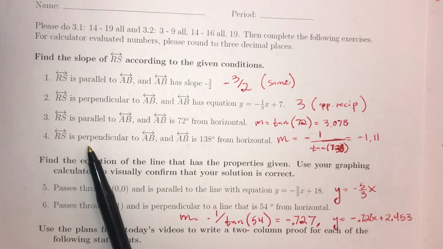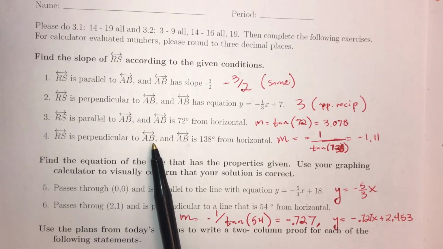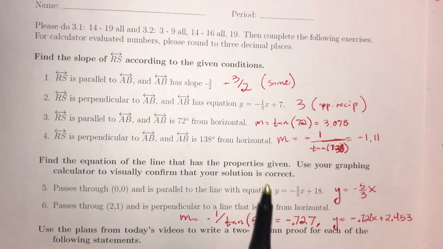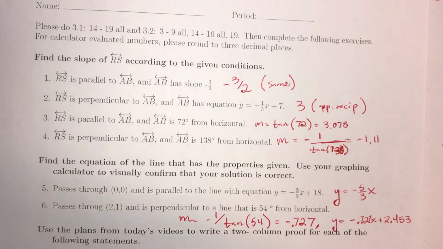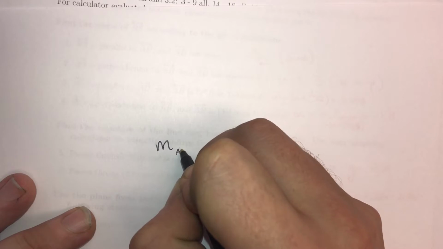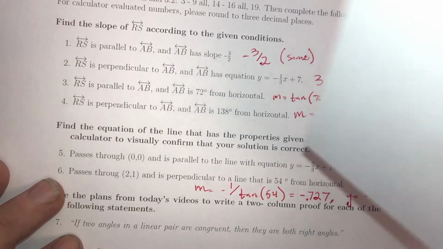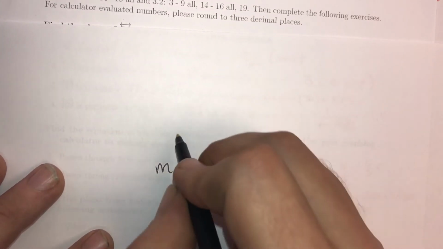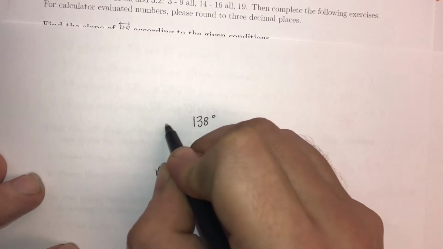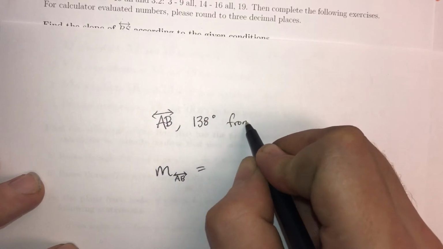Lastly, perpendicular to AB, and AB is 138 degrees from horizontal. What I did was write it like this, and let me explain why. The slope of line AB was unknown, but we did know that AB is 138 from horizontal.